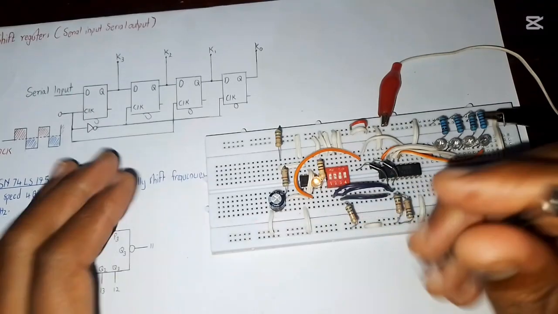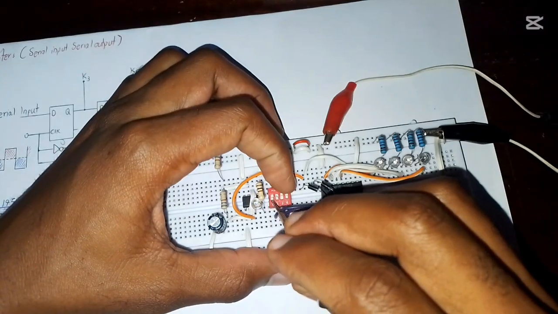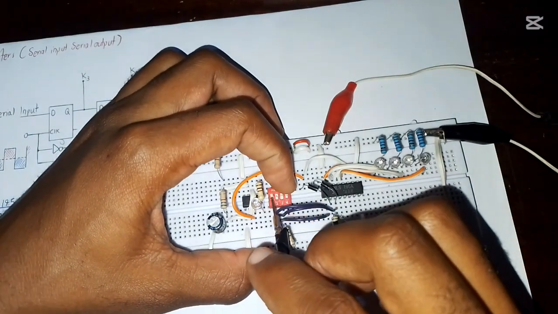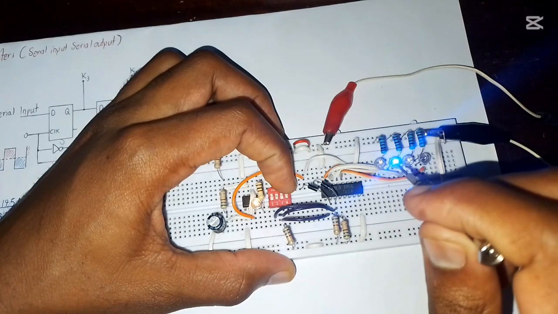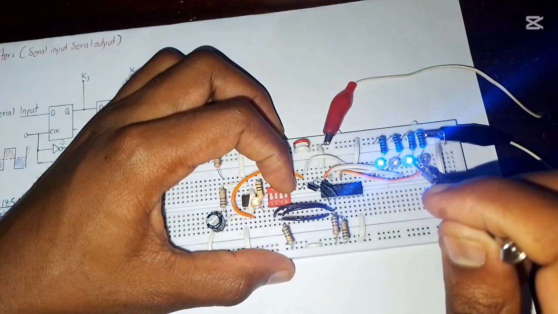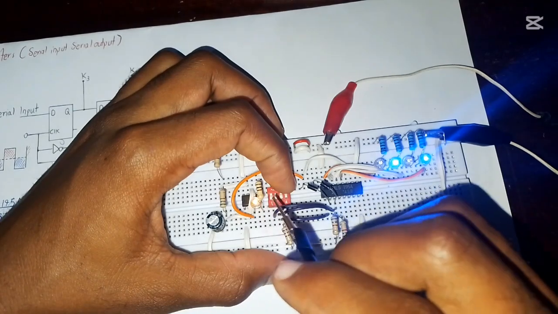So let me just demonstrate for you to see. If I want to put data, I put 1. So it's on, and that one shifts from one flip-flop to another. Then it continues on because I've not turned it off.